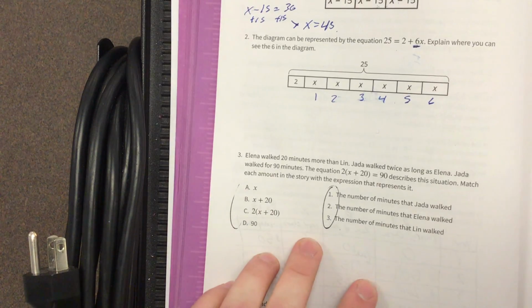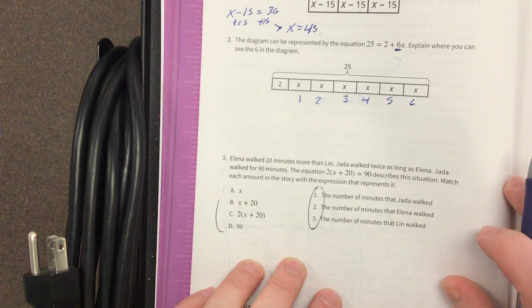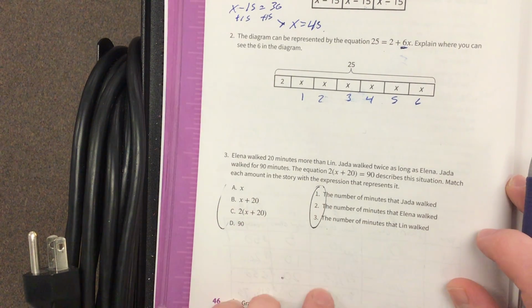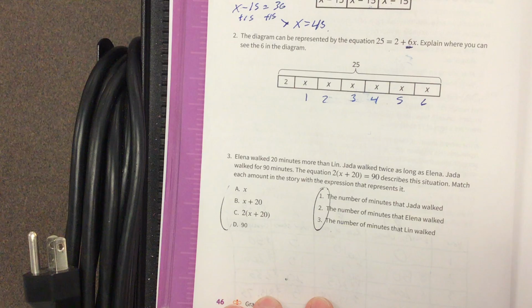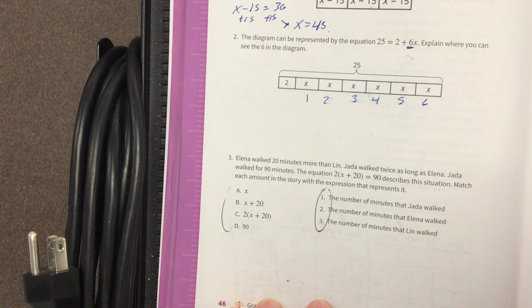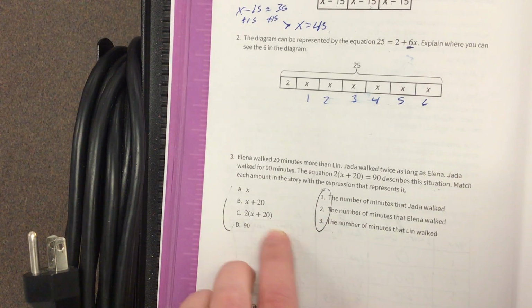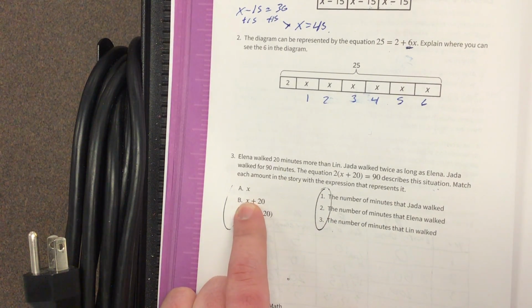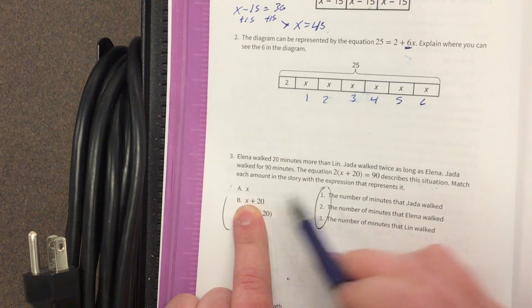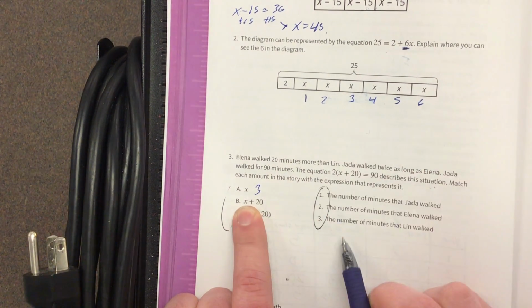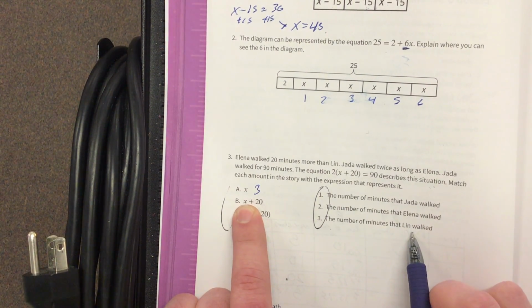All right. 3, it says Elena walked 20 minutes more than Lynn. Jada walked twice as long as Elena. Jada walked for 90 minutes. The equation 2 times x plus 20 equals 90. Describe this situation and then match each amount in the story with the expression that represents it. All right. So what would x represent? We're starting with x. Which of these? Brooks? The number of minutes that Lynn walked. So number 3 there, the number of minutes that Lynn walked is what x would represent.